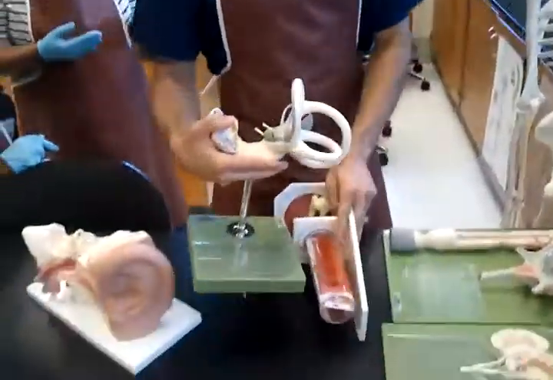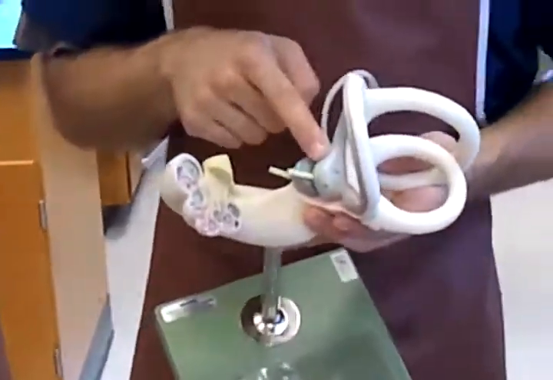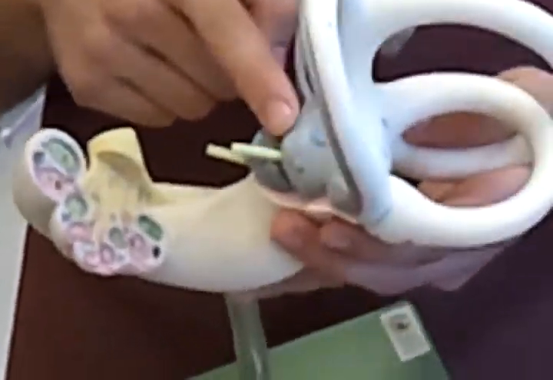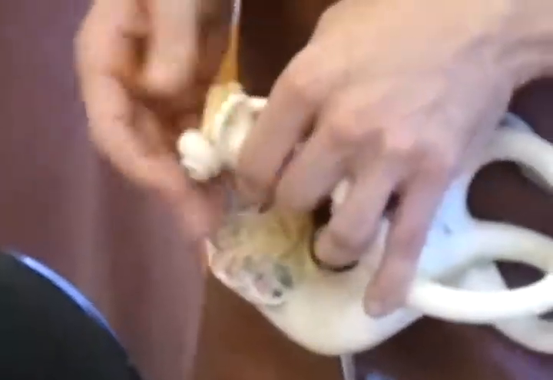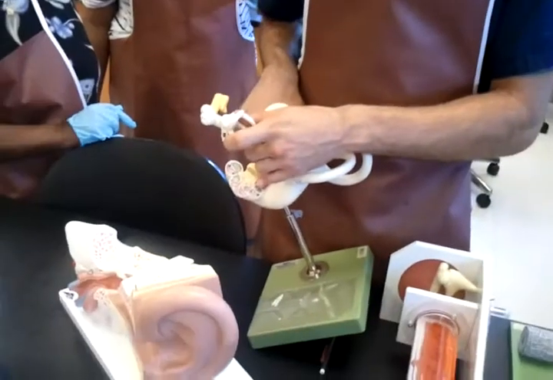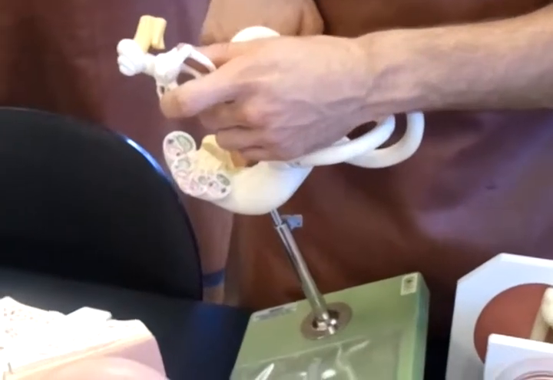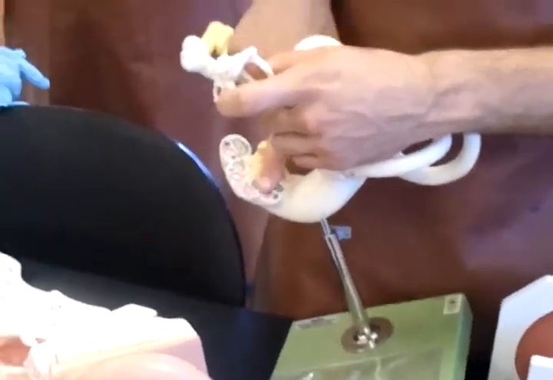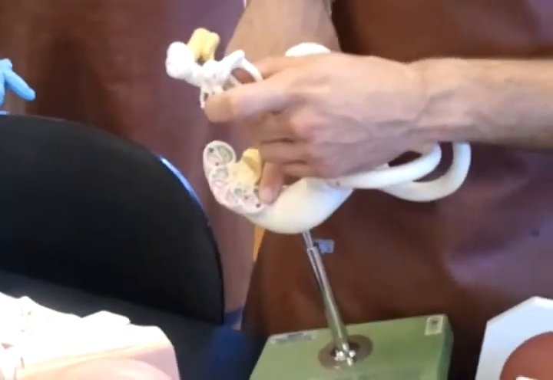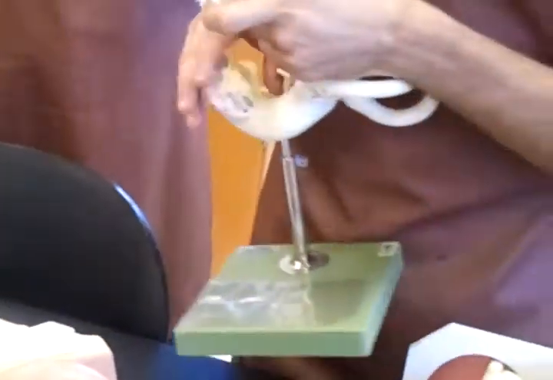So here again we can see the parts of the inner ear. Here's the utricle, here's the saccule, here and here. Here we've taken this same structure and cut into it so you can see the three chambers inside of it. One of these is going to be the scala tympani, the other is going to be the scala vestibuli, and the smallest one there corresponds to the smallest one right here. That's going to be the scala media.